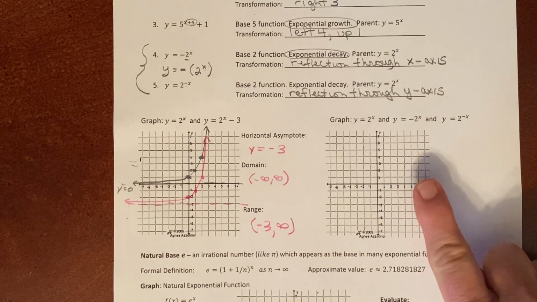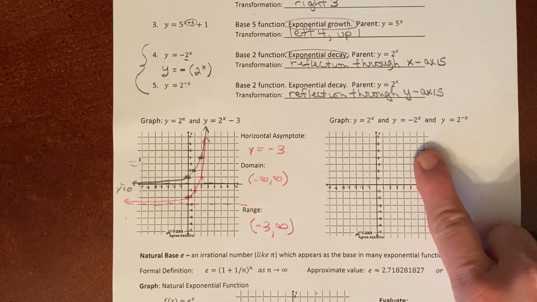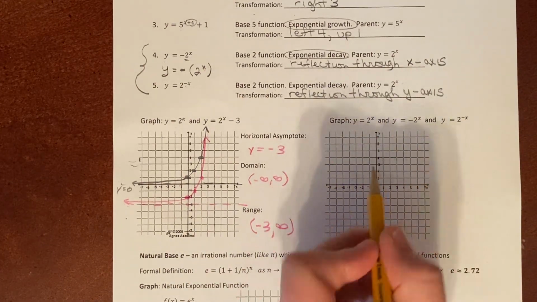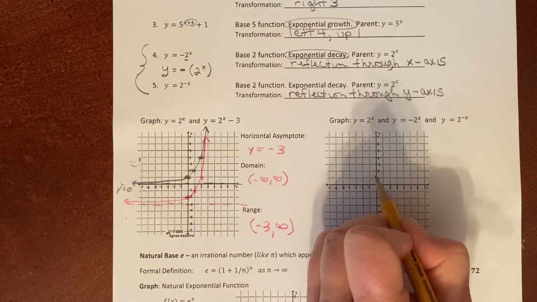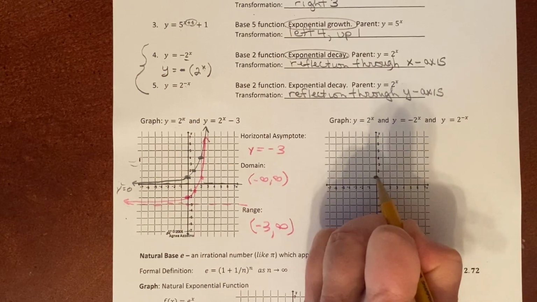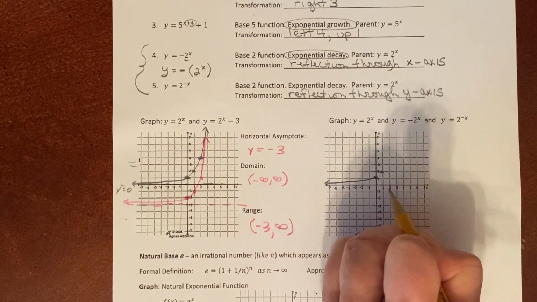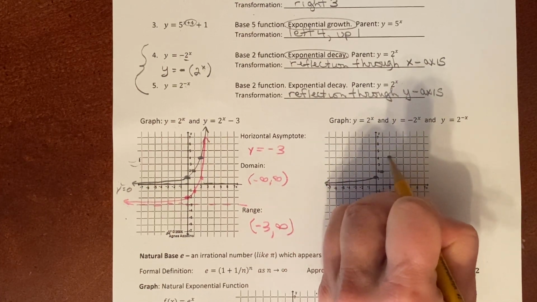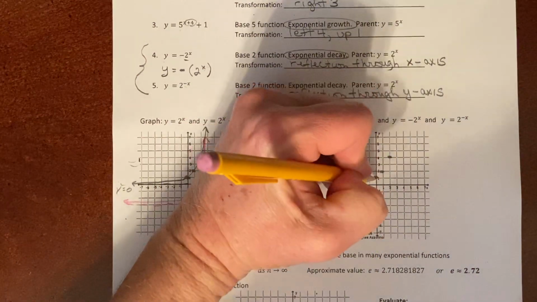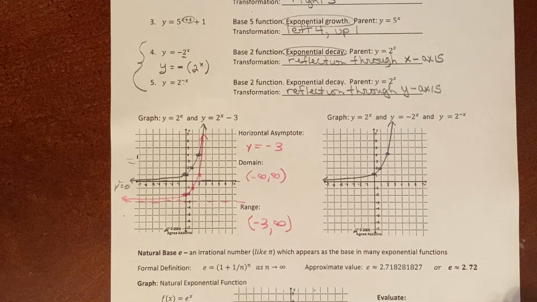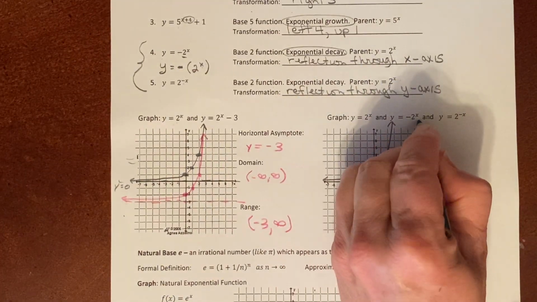Looking at these equations right here and graphing them. Okay, we're going to start with the parent function 2 to the x again. Okay, let's graph y equals -2 to the x.